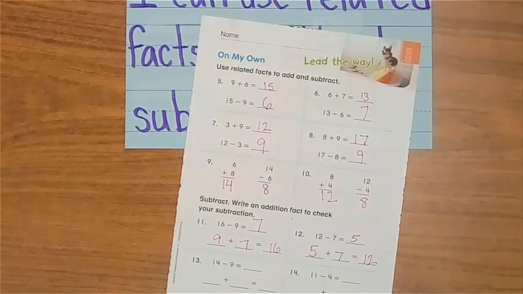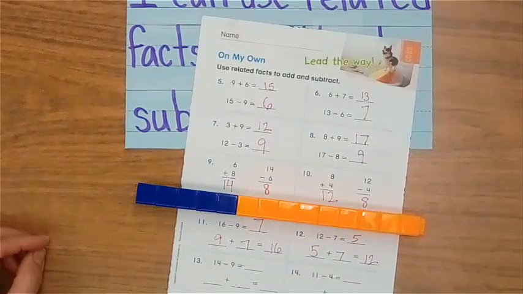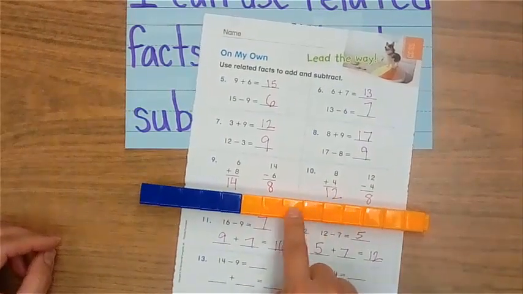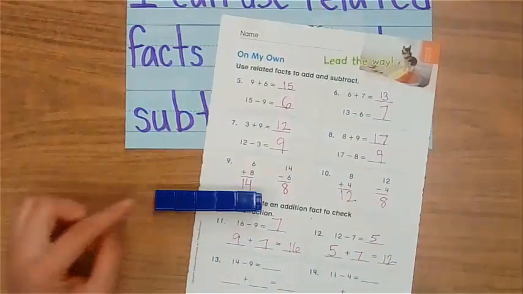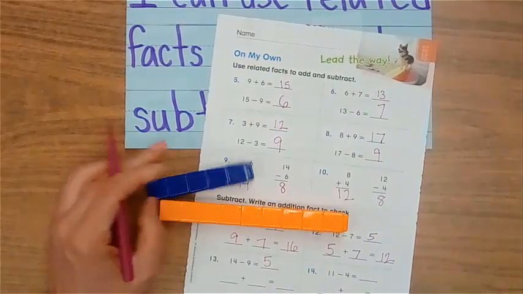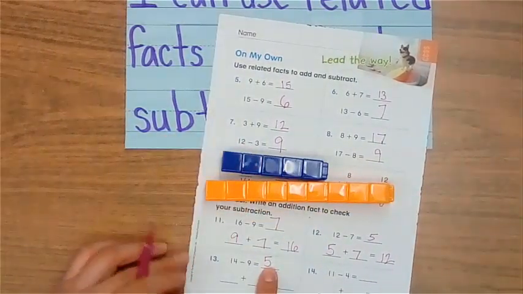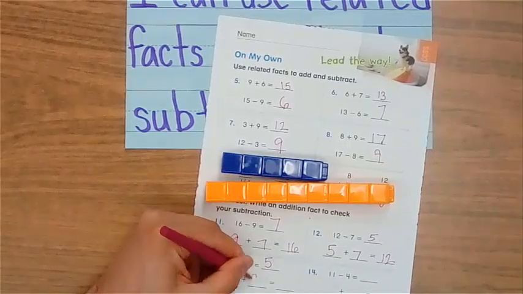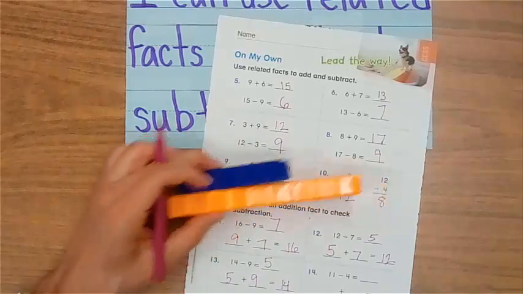So now, the next one says 14 minus 9. I have 14 minus 9. 1, 2, 3, 4, 5, 6, 7, 8, 9. Take away 9. I have 5 left. So I can use these numbers. I could say 5 plus 9 equals 14.